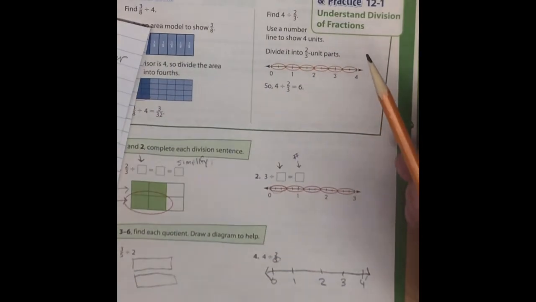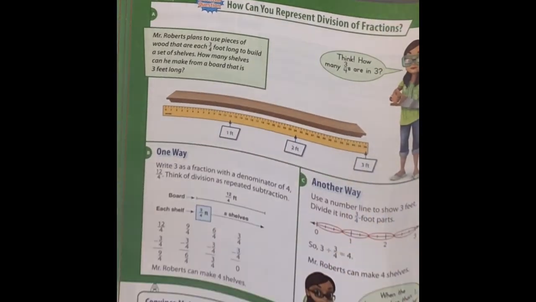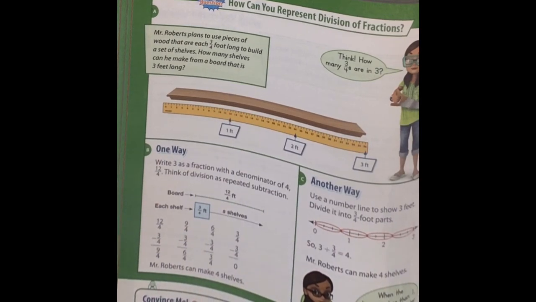If you need help, Tuesdays and Thursdays are math help. If you want to outsource it, you can search this on YouTube: Understand Division of Fractions. They will give you some help. If you type that in on YouTube, they will have some other math videos that could be helpful. Or you can look back in your book on page 593, the beginning. This is your introductory, so use your book to help.